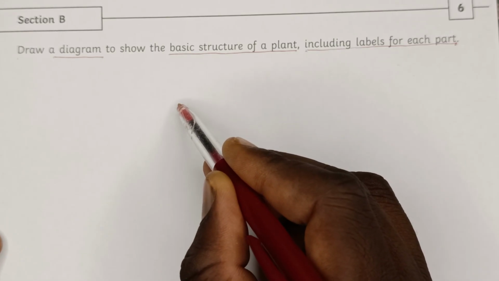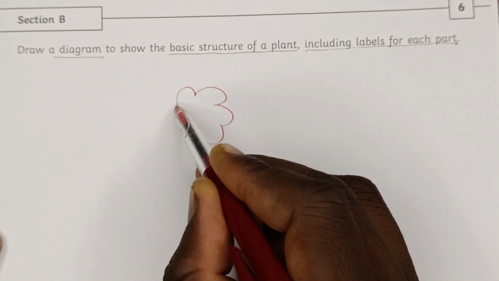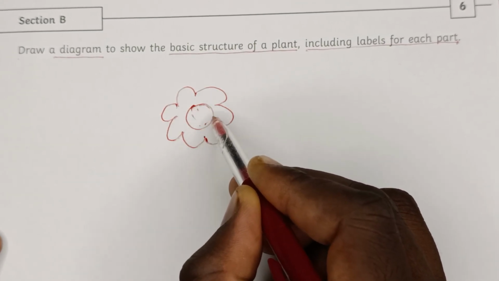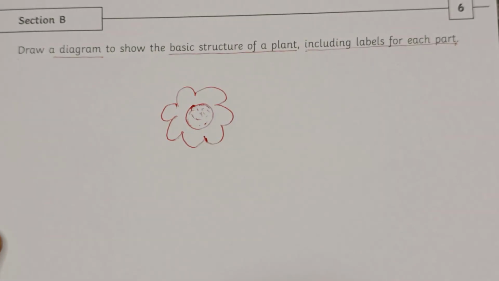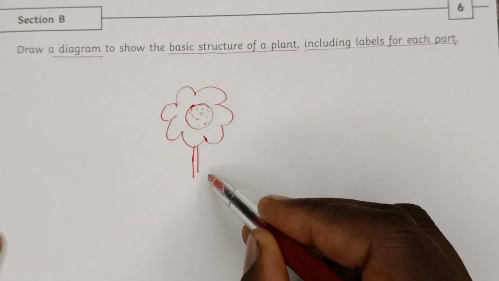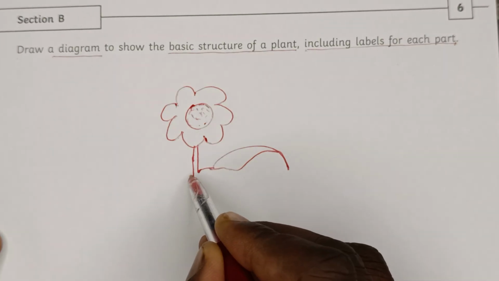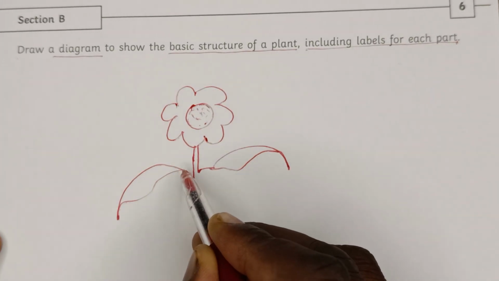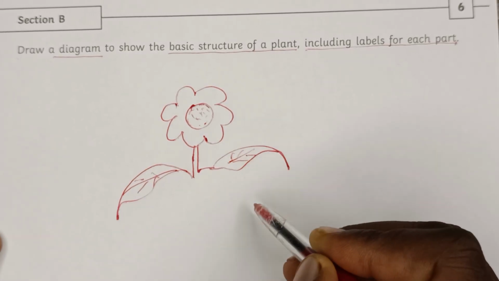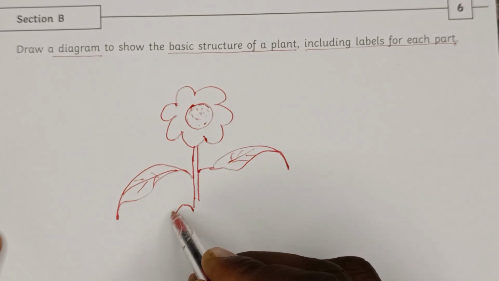Our plants usually start by having what we can describe as a flower. So a flower goes down, and from the flower we get leaves. These are our leaves. This is a beautiful structure of a plant.